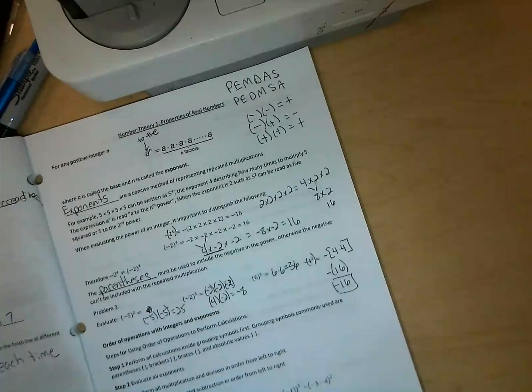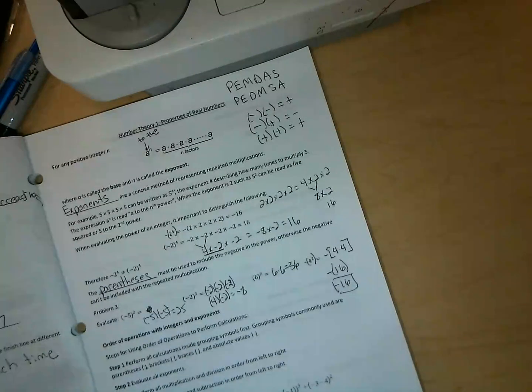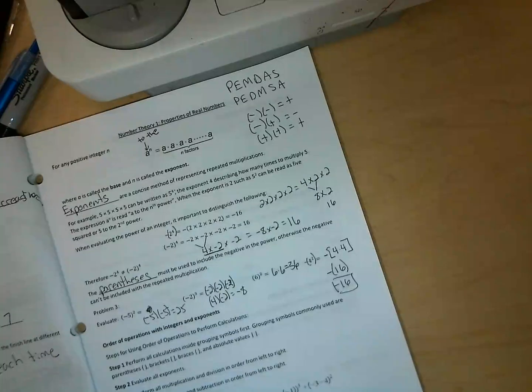So I have 5 times, what's 8 minus 10? Negative 2. Okay, so we all know how to add and subtract positive and negative numbers, maybe? All right, so then I have plus 2 to the third divided by 4. What do I do next? Exponent. So the exponent's right here. So I'm going to have 5 times a negative 2 plus 2 to the third is 8. 2 times 2 times 2 is 8. 8 divided by 4.